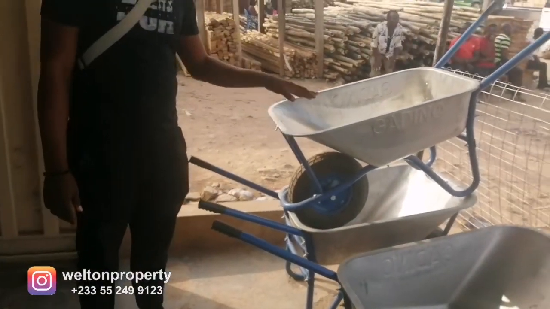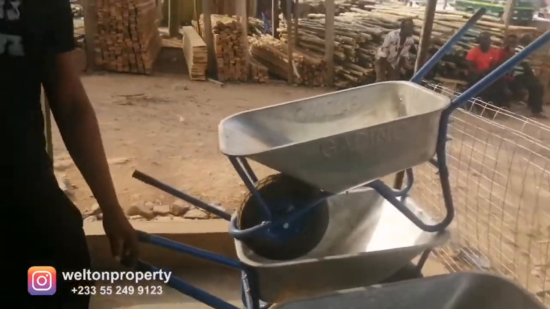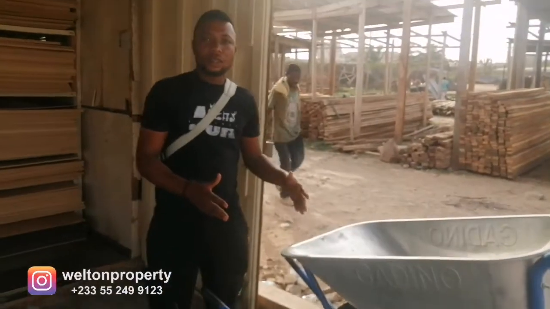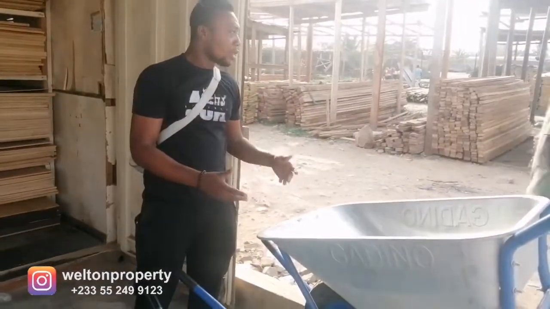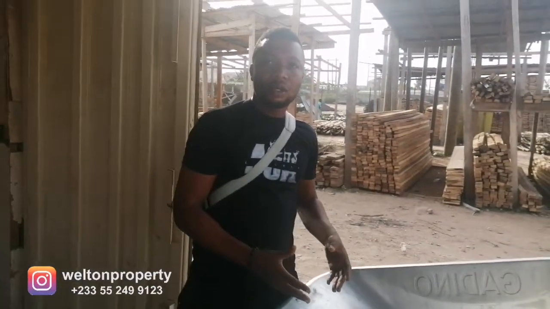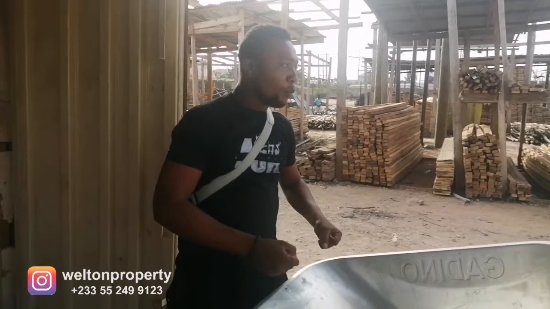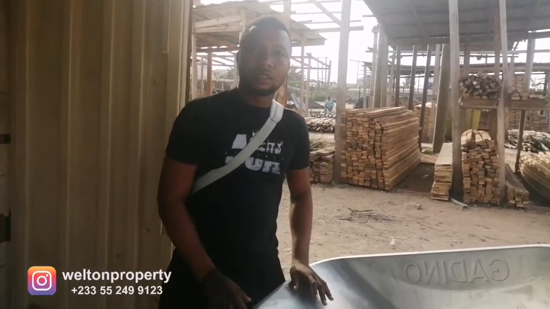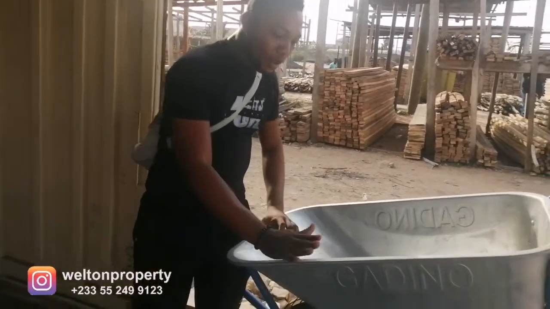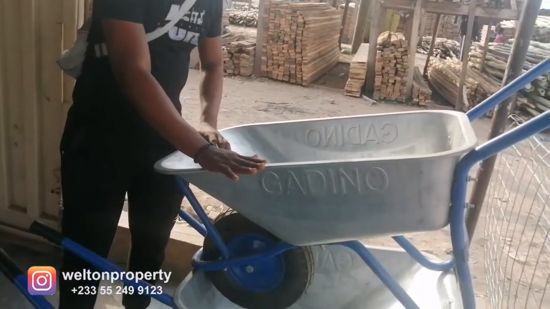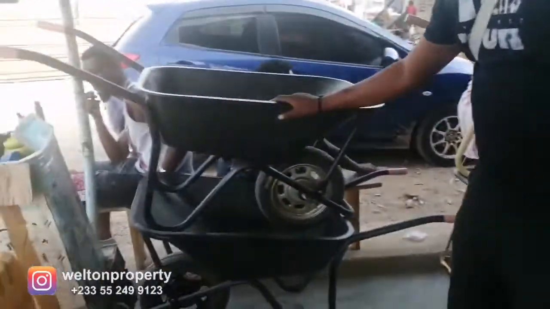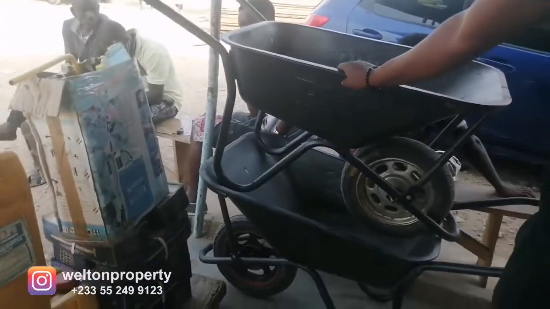From there we have the barrels for doing construction. How much are the wheelbarrows going for? We put the sand and metal inside, so that you can use the wheelbarrow for supporting construction. We have different types of wheelbarrows. This one is 250. And we have the ash one, which is 220. So obviously this one is much stronger than that one.